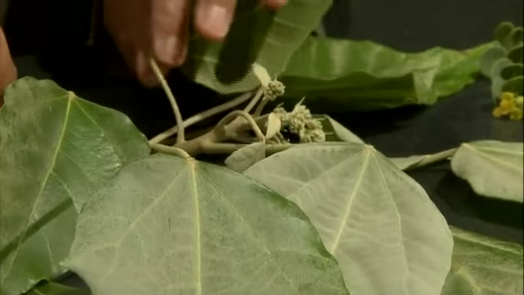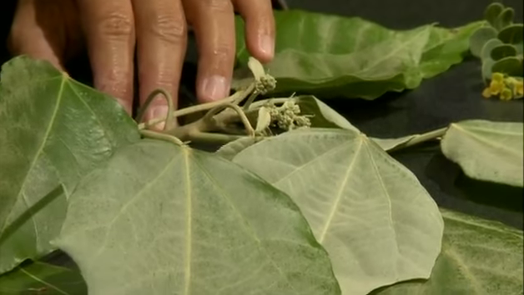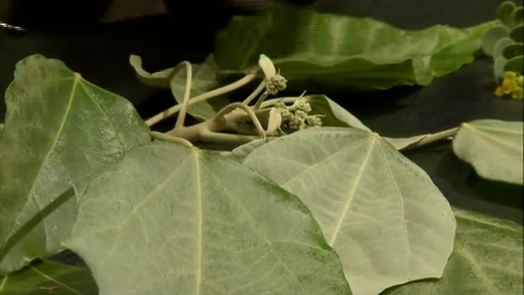Okay, so here we have the same kukui that we looked at before, with its alternate leaf arrangement, right? I wanted to show you that again because we just went over phyllotaxy, alternate leaf arrangement in the kukui.